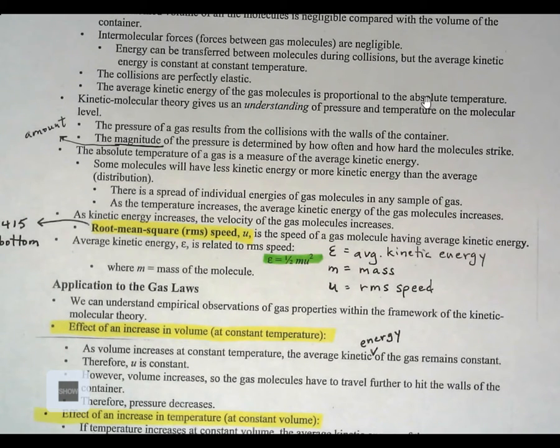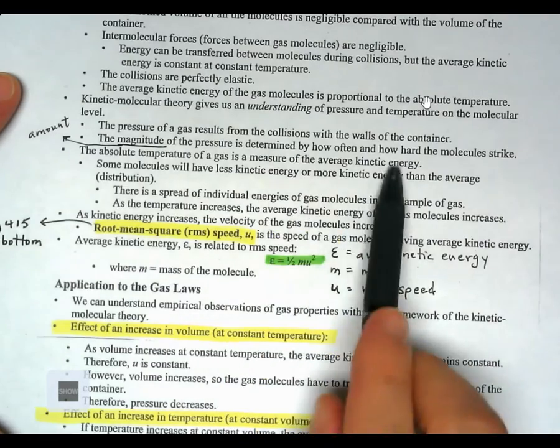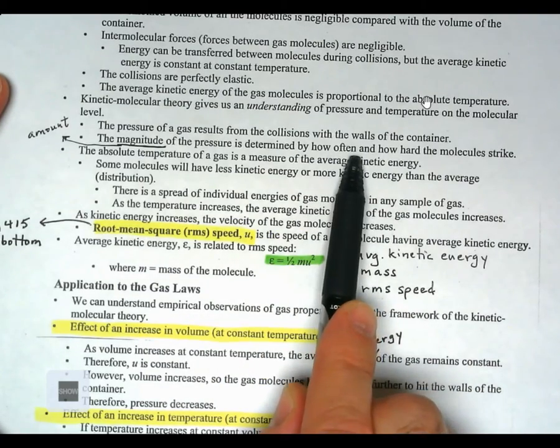Increase movement. Make them go faster. Yeah, good. So if you heat it up, you're adding kinetic energy, you're going to make the molecules go faster. So if you change the speed of the molecules, they will collide more often. Or if you slow them down, they'll collide less often, right?